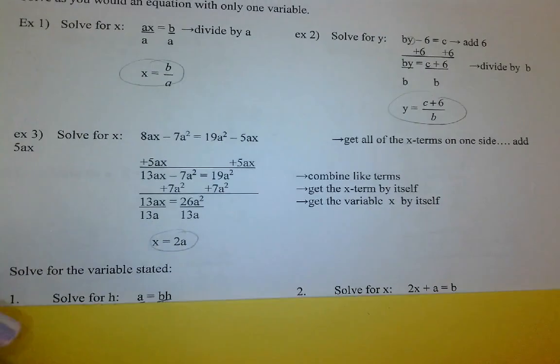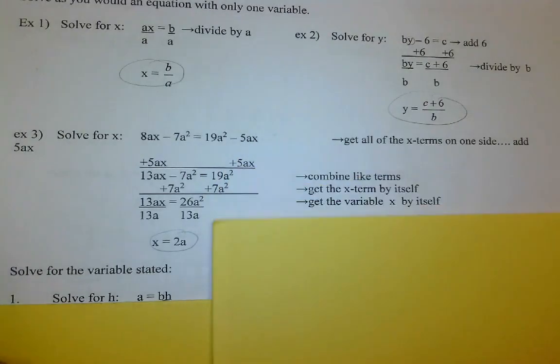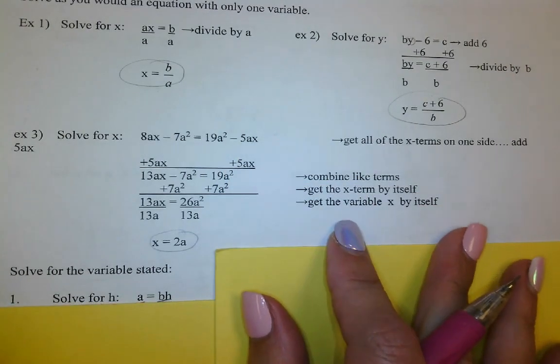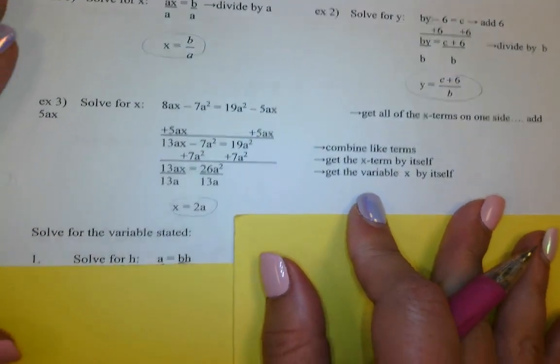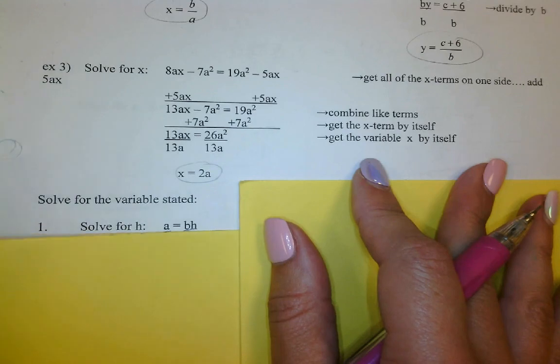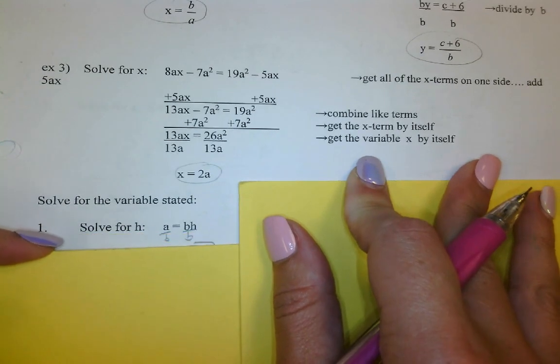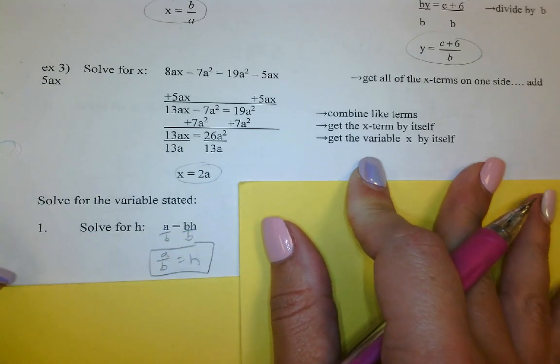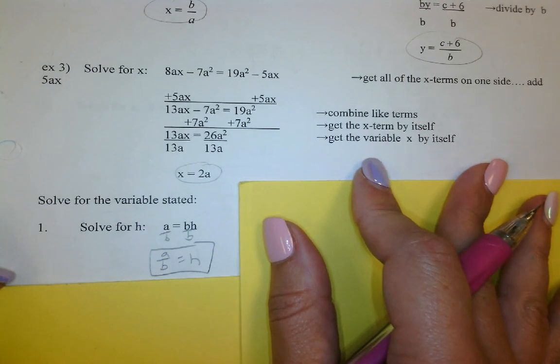Okay, so let's say you want to do number 1. You have the formula a equals bh, and you want to solve it for h, which means the b has to move. What's going on between the b and the h? Multiplication. So you do division. Divide both sides by b. h equals a over b. You are done.